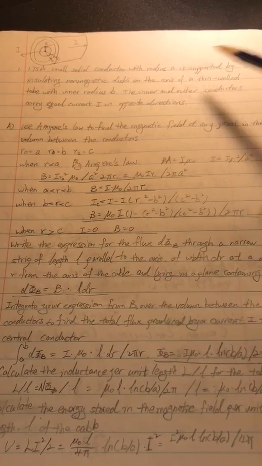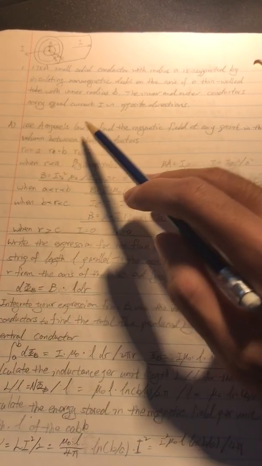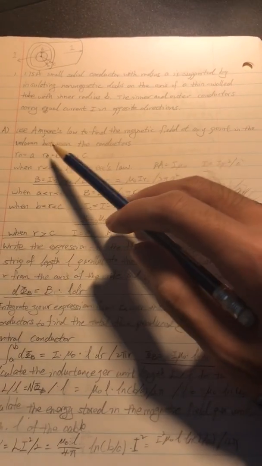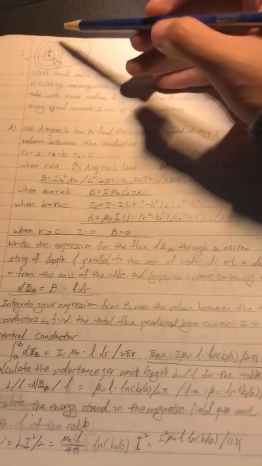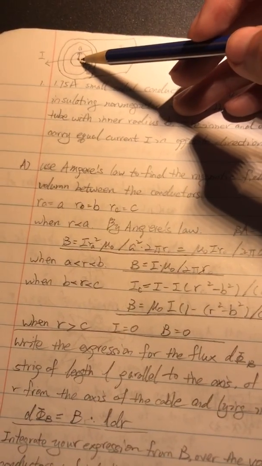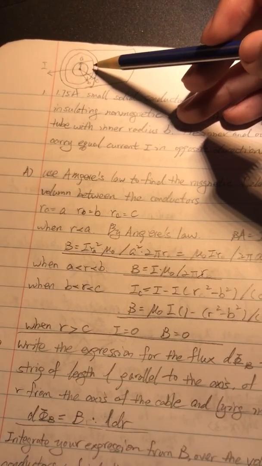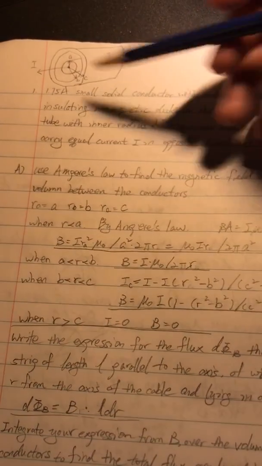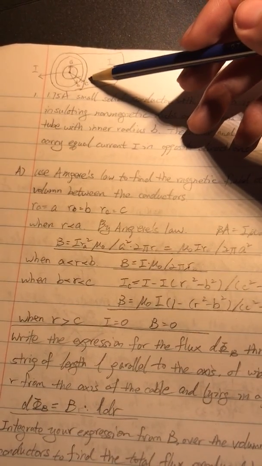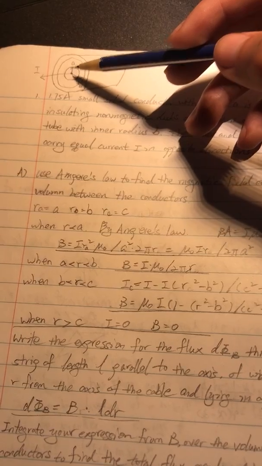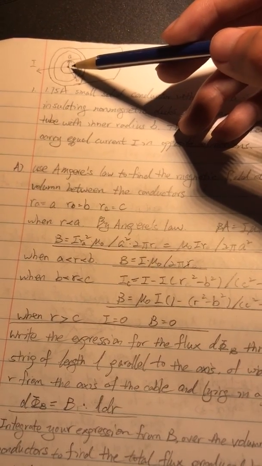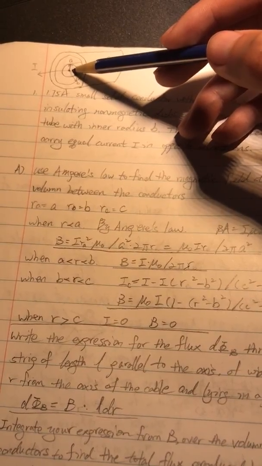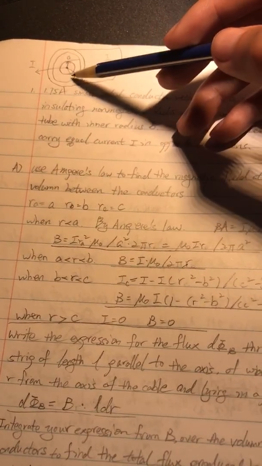In the first question, we are asked to use Ampere's law to find the magnetic field at any point in the volume between the conductors. So we have the small conductor with radius a here. For question A, it asks for any points in this diagram. So there are 4 points. The first one is just inside the conductor, where r is less than a.